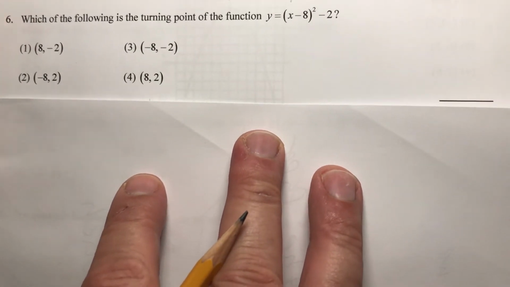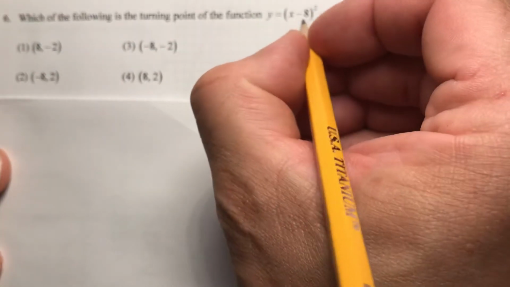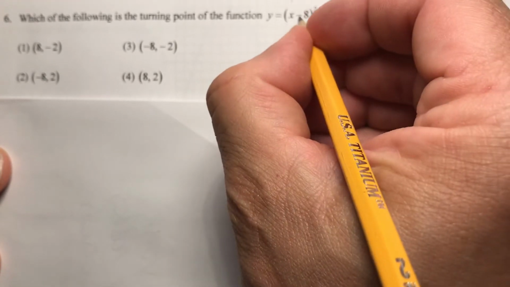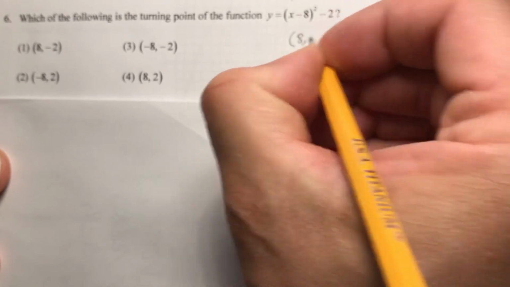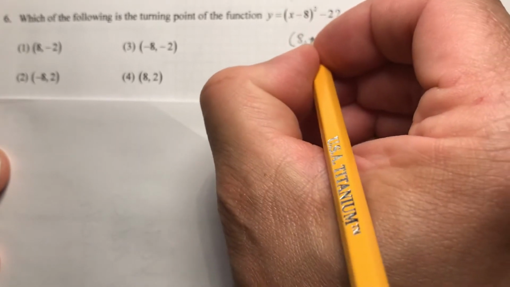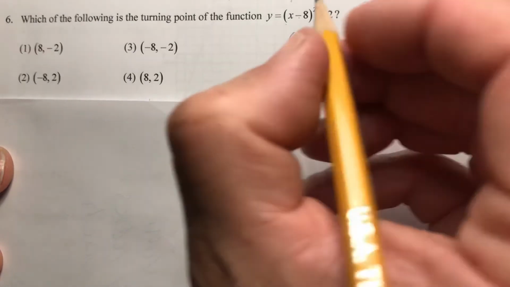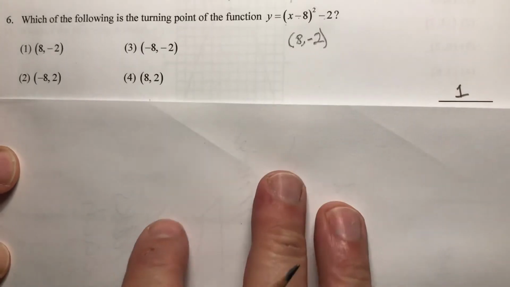All right, check this out. Which of the following is the turning point? Well, this is already vertex form. And remember, parentheses lie. So that means you see -8, but we're going to accept +8. And of course, no parentheses, that's the truth. That's the vertex right there, 8, -2. Just choose, and we're moving on.